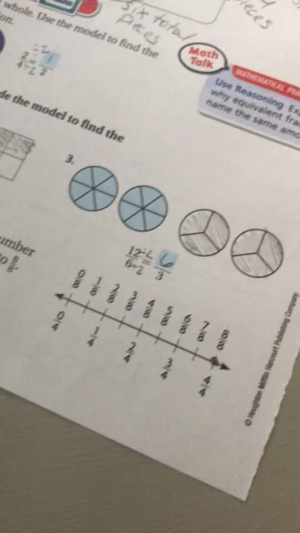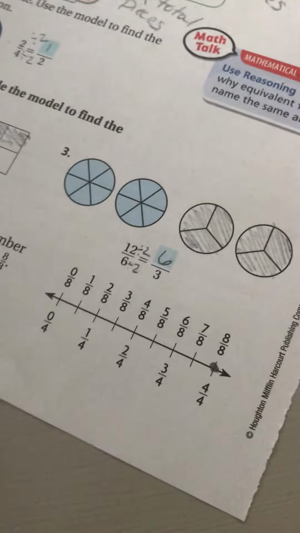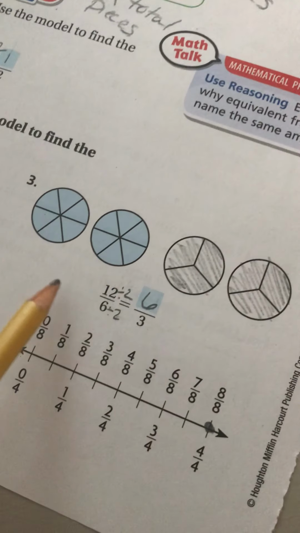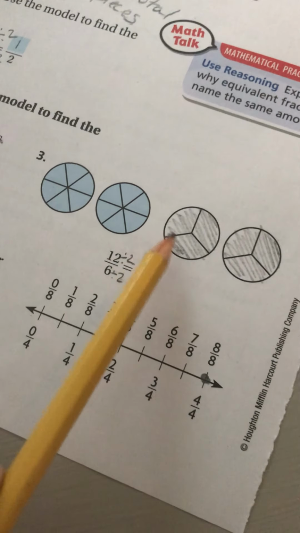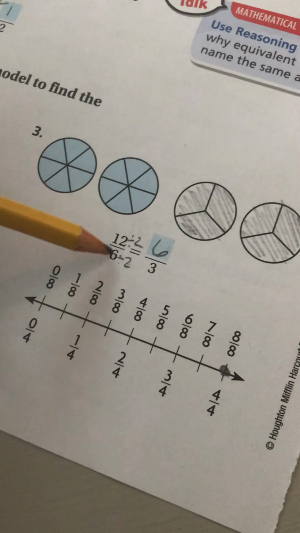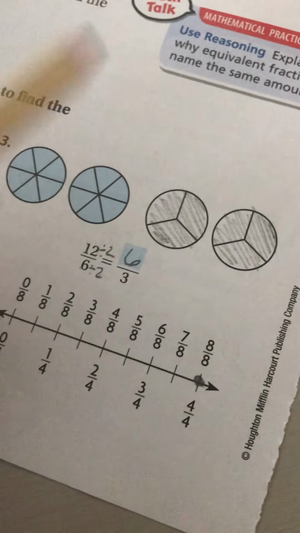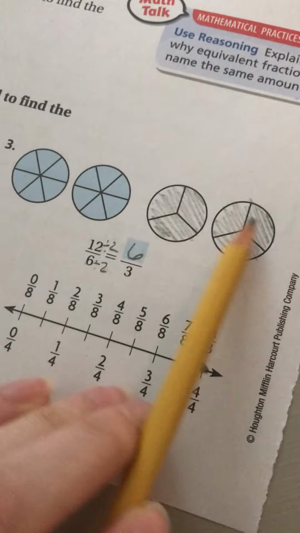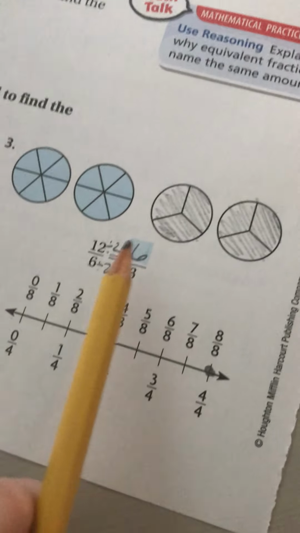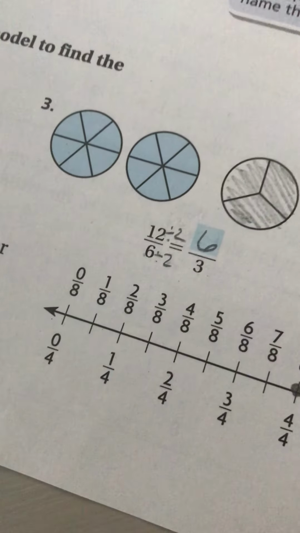All right, number 3. These are more finding parts of the whole. So we have 12/6 over here, right? And we need to find an equivalent fraction given these two shapes. So I used my quick trick. I divided 6 by 2, and I did that to the top, and I got 6/3. So again, I have 6 total pieces, and each one is divided into thirds. So I'm going to shade all 6 of them to get 6/3.